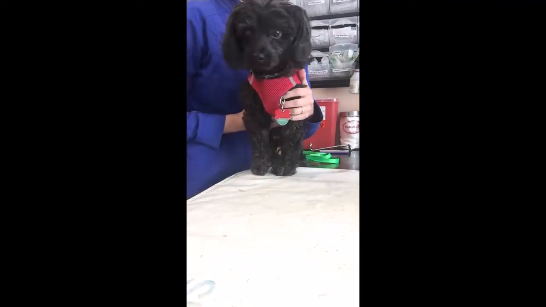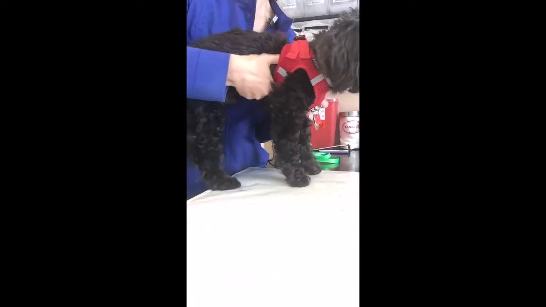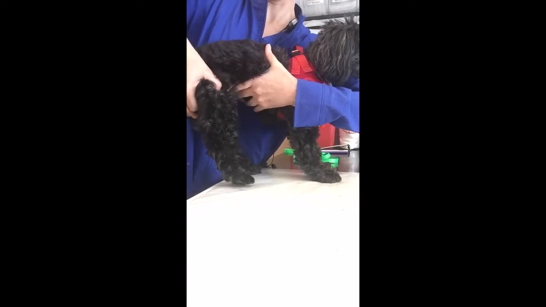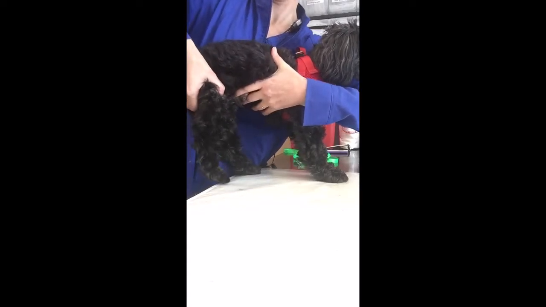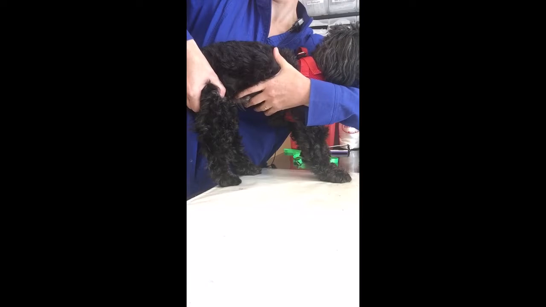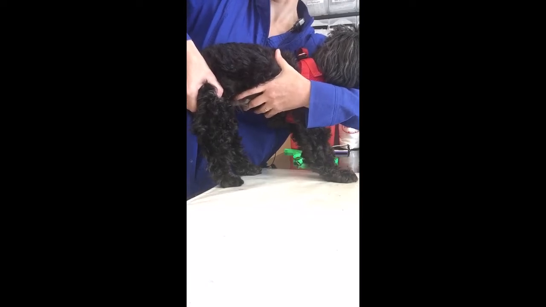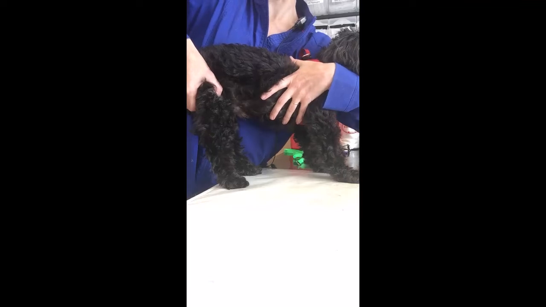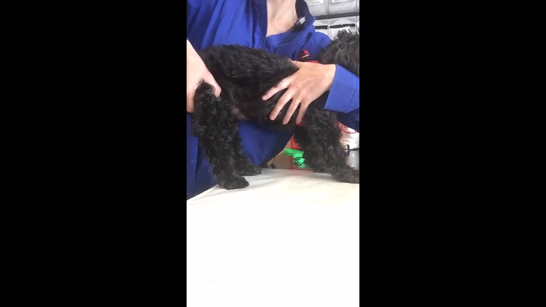For a lateral saphenous vein, you turn her to the side. You want to hold up her abdomen there, and then you would hold off just behind the stifle, and then you expose that saphenous vein, the lateral saphenous vein, for your blood draw to extract blood from that vein.